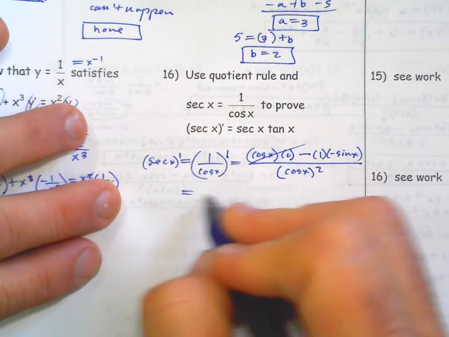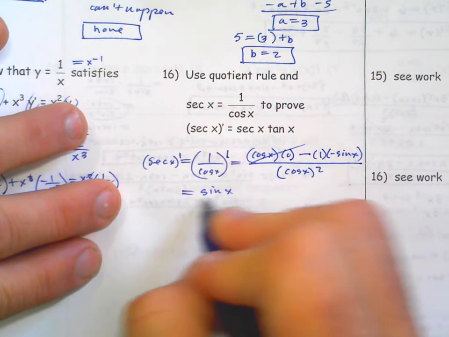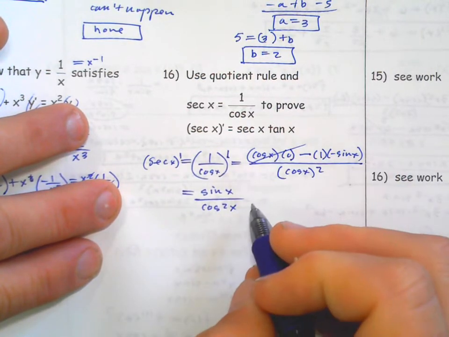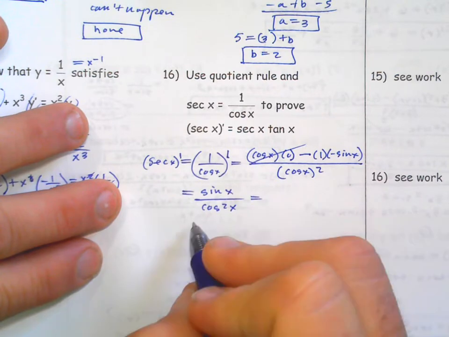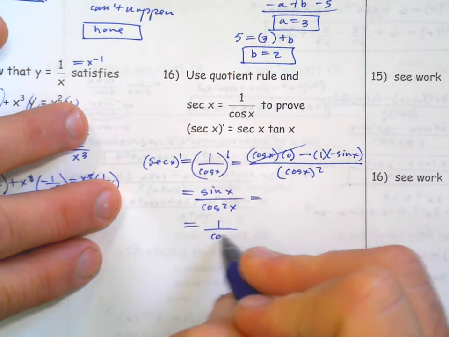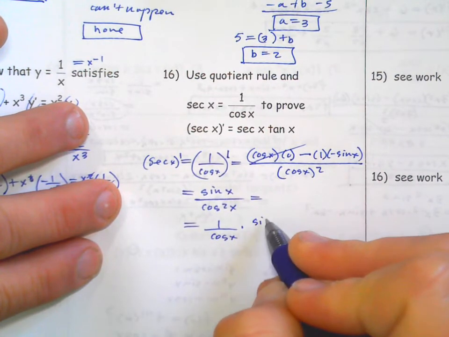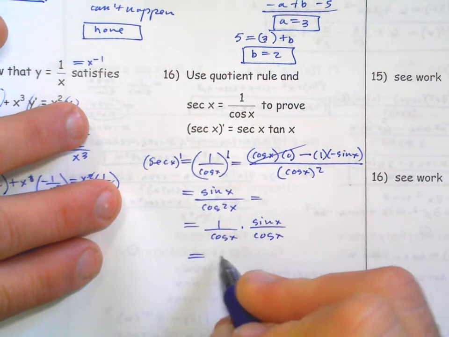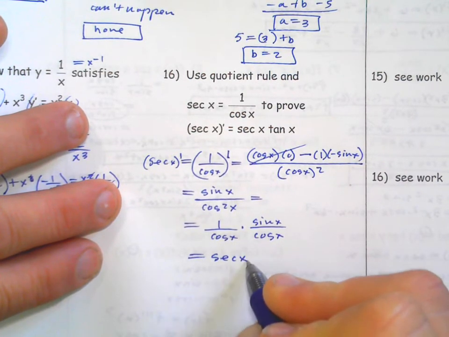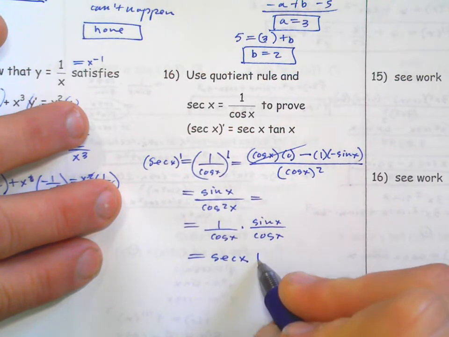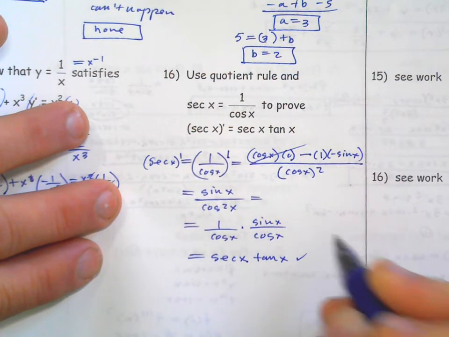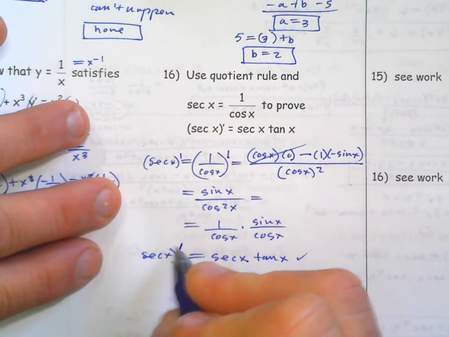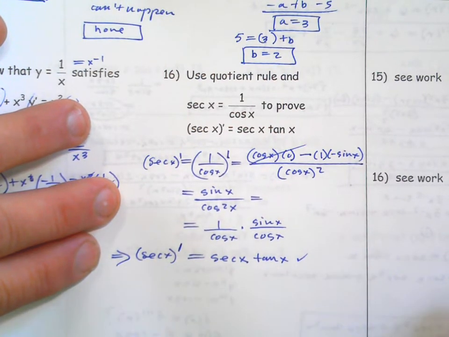So we get sine over cosine squared. But we're trying to make it look like this. So we can split it up, do 1 over cosine first, and then sine over cosine next. And so then 1 over cosine is secant, and sine over cosine is tangent. There you go. All right.